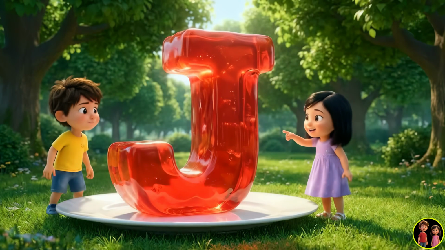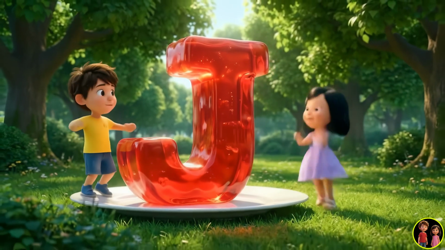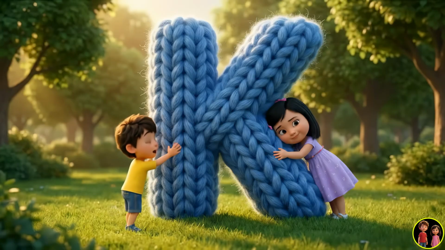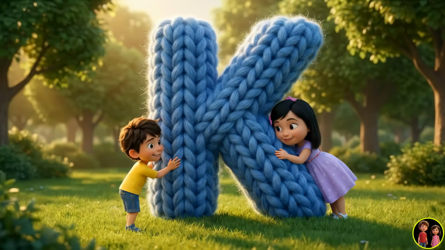J. Look at the jelly. J is for jelly. It's so jiggly. Let's spell it. J. K. Look at the knitted wool. K is for knit. It's so soft. Let's spell it. K.